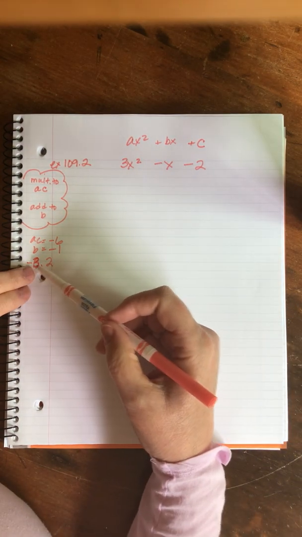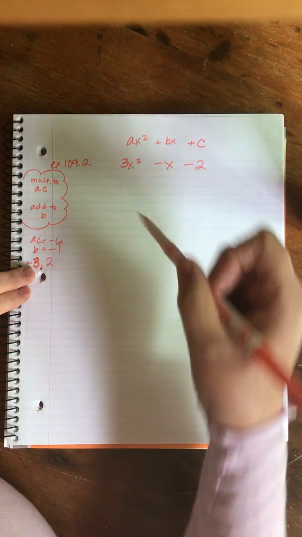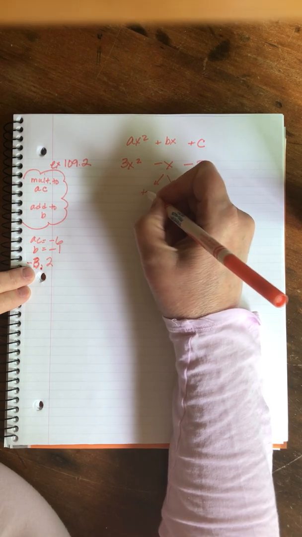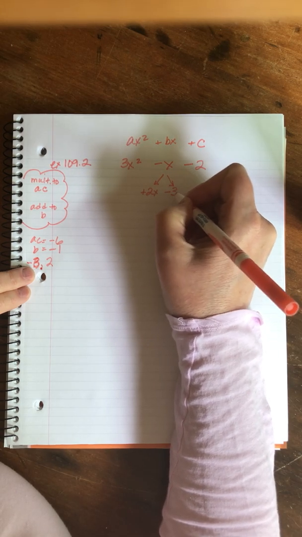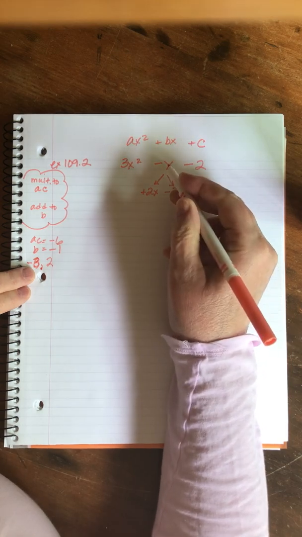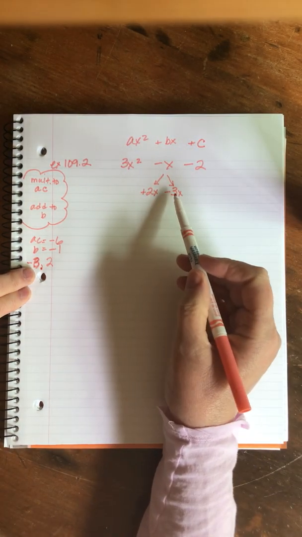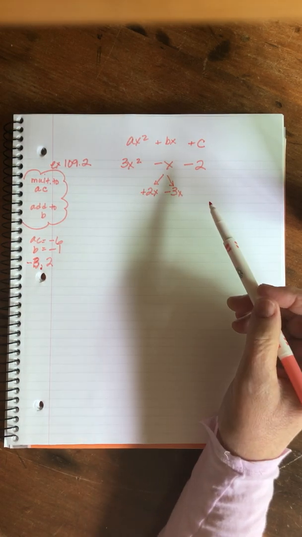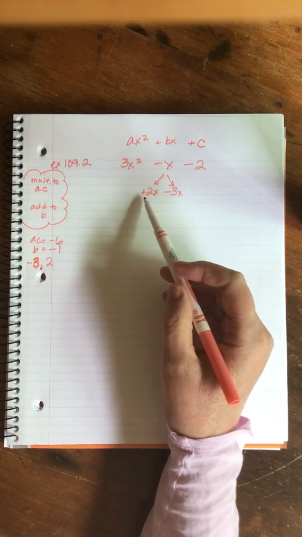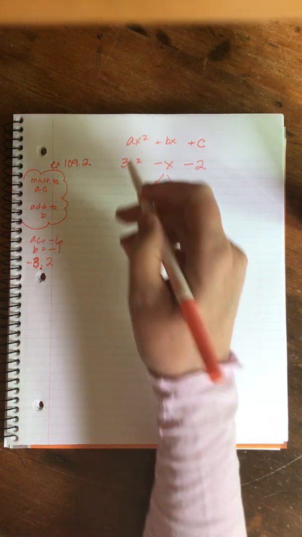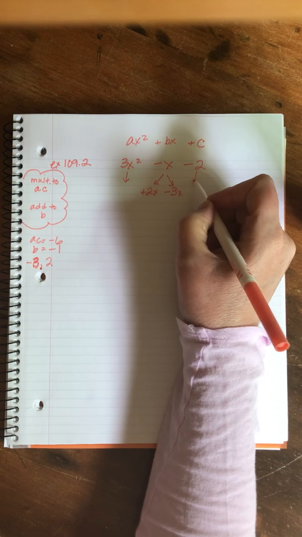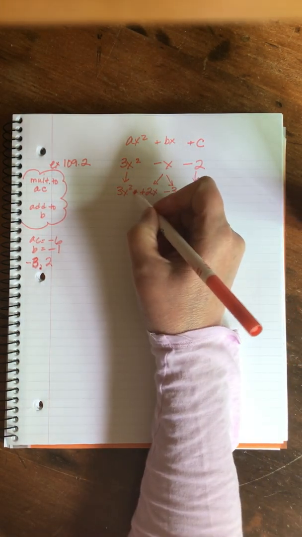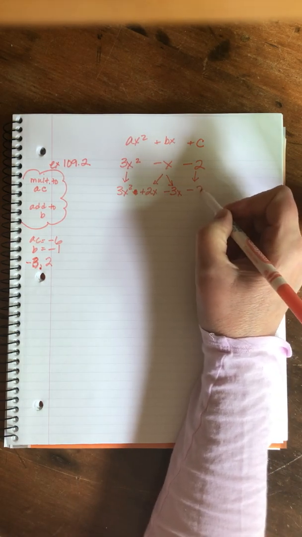Okay, so we're going to write these 2 numbers in place of this. So it's going to be plus 2x minus 3x. Notice we put the x's there because we're trying to replicate that term just using 2 terms that equal that. So we have to make sure we tuck those x's on at the end. Okay, so that's good. It multiplies to minus 6. These come along for the ride. These don't change at all. 3x squared plus, oh, I already have the plus there. I don't need it. And then this is just minus 2.